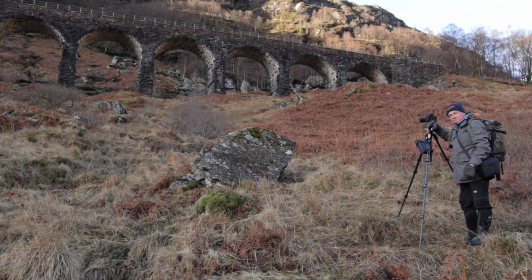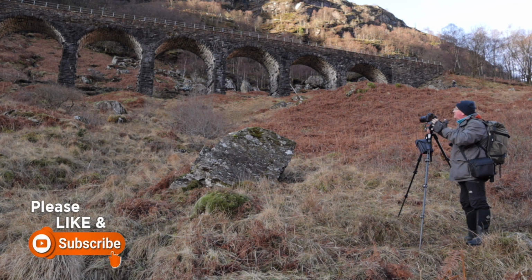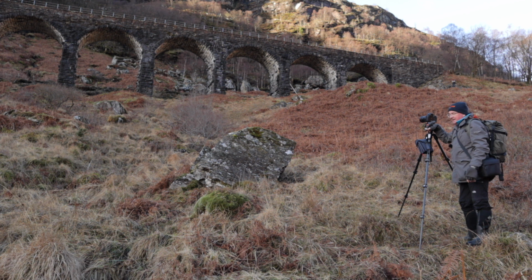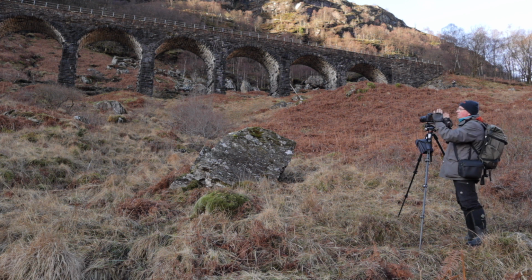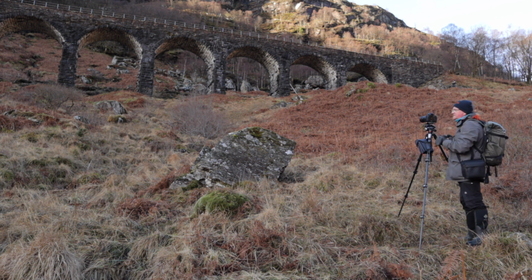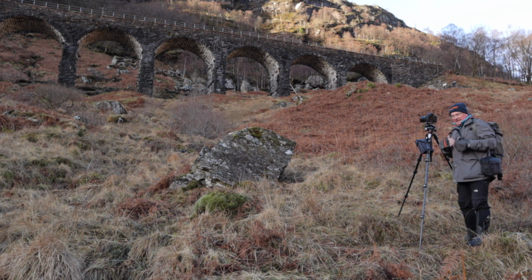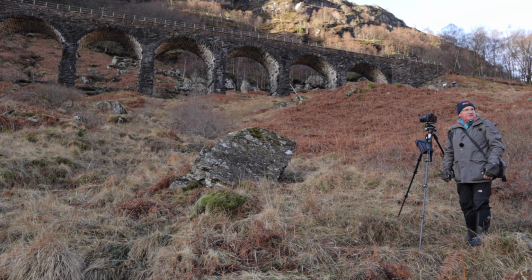I've climbed down, which is much easier than having to climb up, and what I'm going to do is a panoramic shot of the viaduct face on. And then I'm also going to try and use this big boulder as foreground interest. I'll take a shot with the boulder on the bottom right hand side, and then a shot with the boulder on the bottom left hand side, and then we'll see how those images turn out.